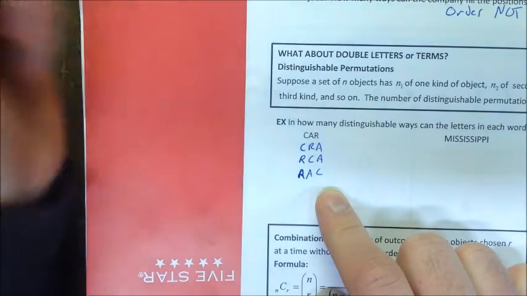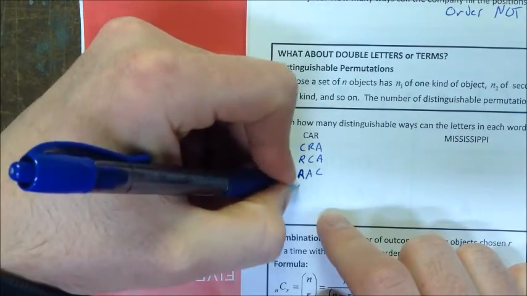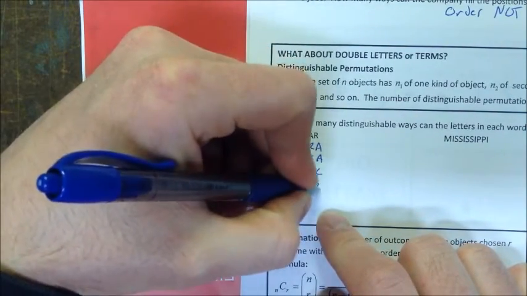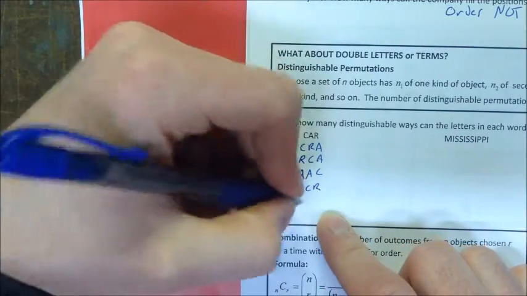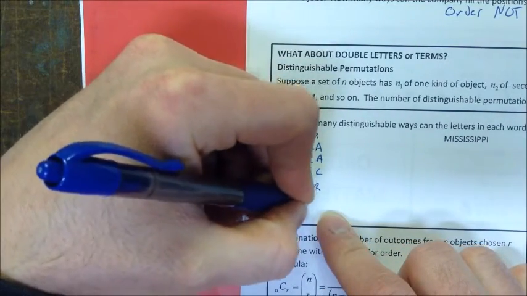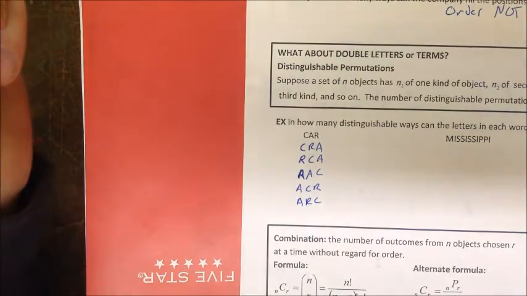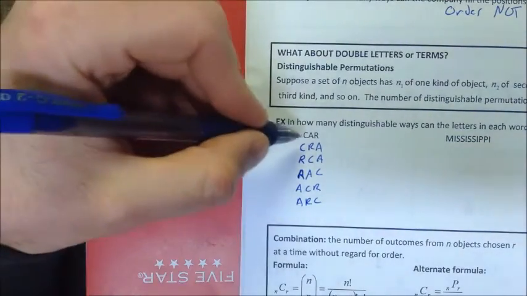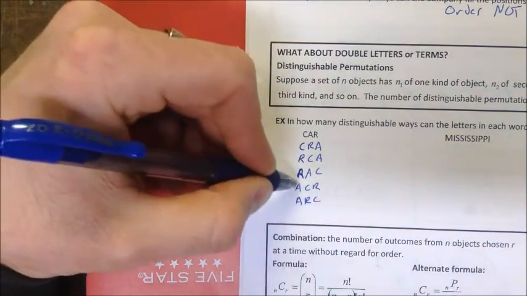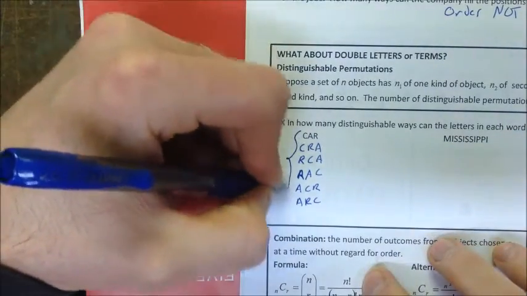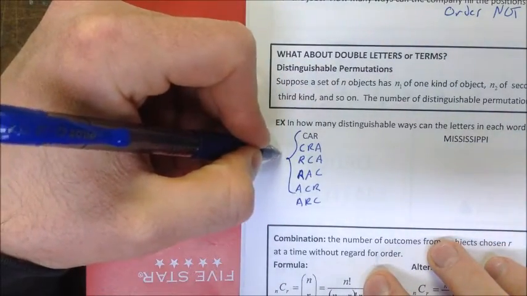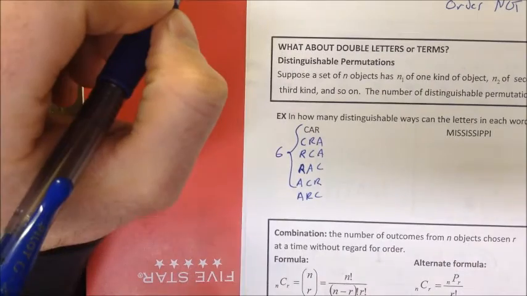That's not as bad. If you started with the A, you could have A-C-R, which is Acker, or A-R-C, which is one of the only other words that actually is real, arc. That gives you a grand total of 1, 2, 3, 4, 5, 6. There are 6 different ways to create some new words from the word car.